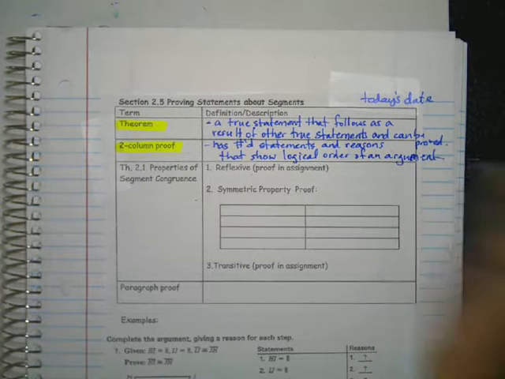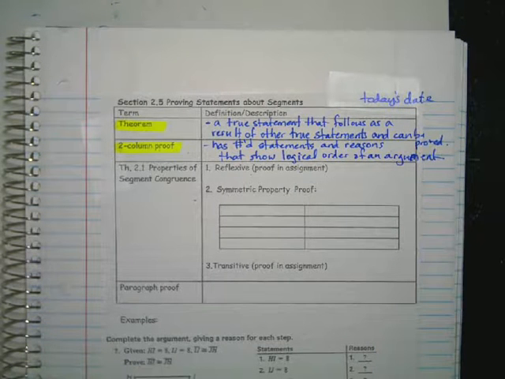We did some proofs the other day with the algebra statements, where in one column we had the algebra going down, and in the other column we had the reasoning. So that's a two-column proof.